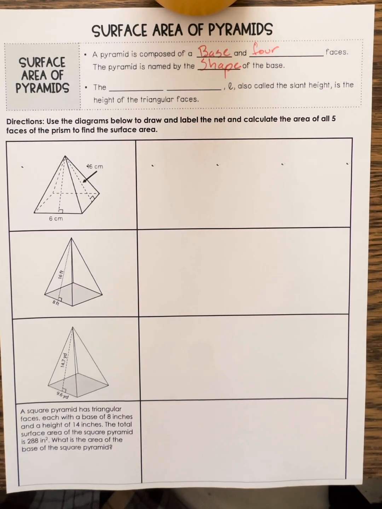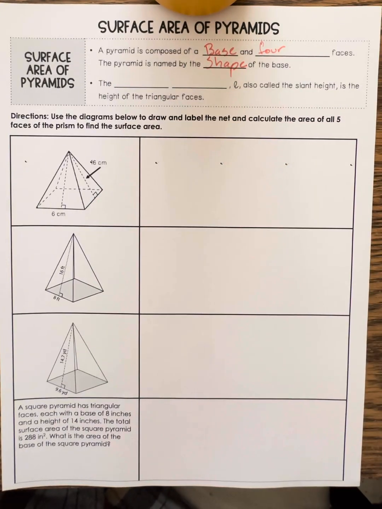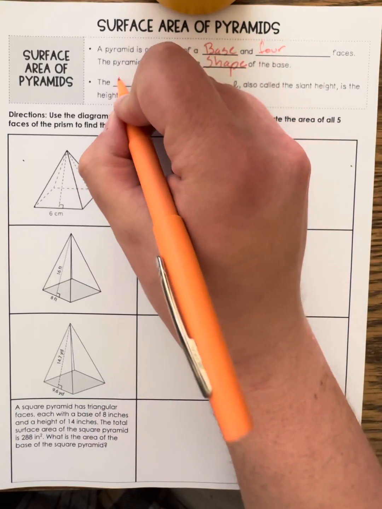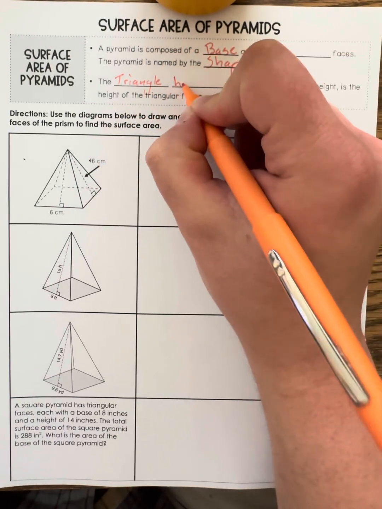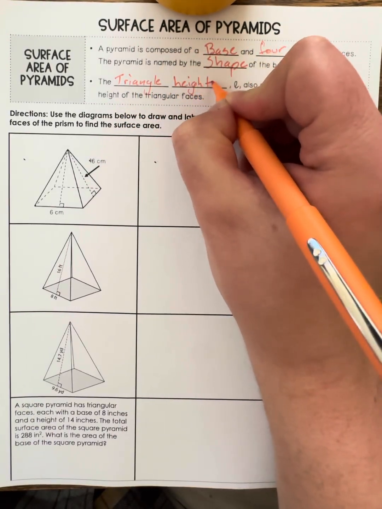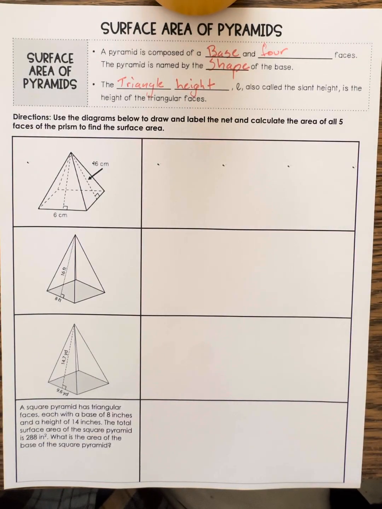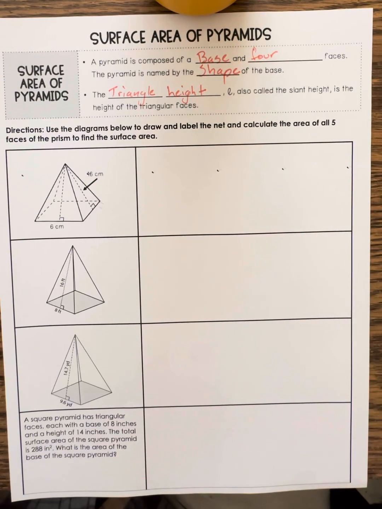Next is that the pyramid is named by the shape of its base. We're doing square pyramids. Base is a square, hence why I say the word square. So the height of our triangle, it's the slanted height of the pyramid. So that's what you'll see, that we'll use that measurement to find the area of the triangle.